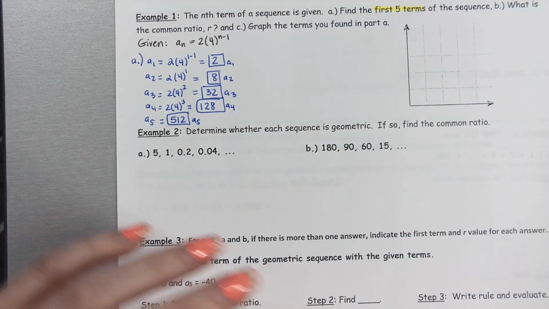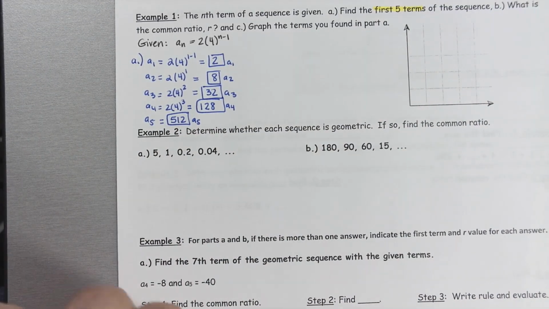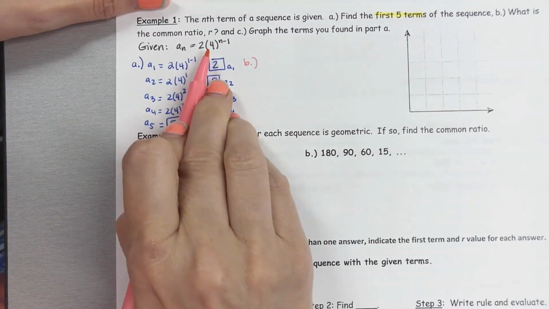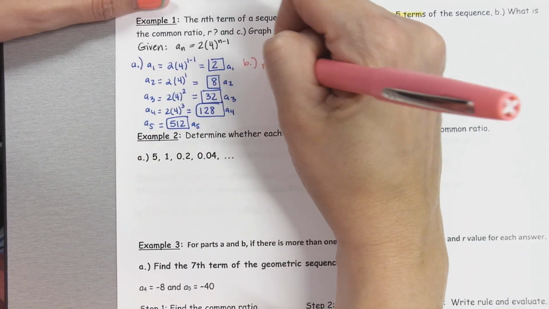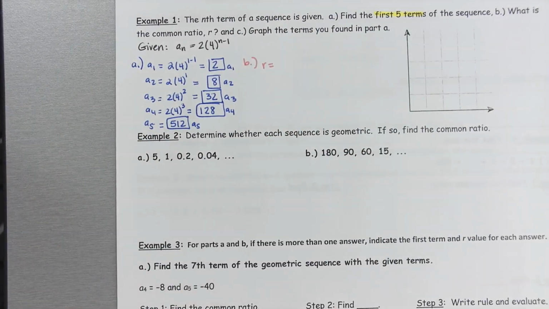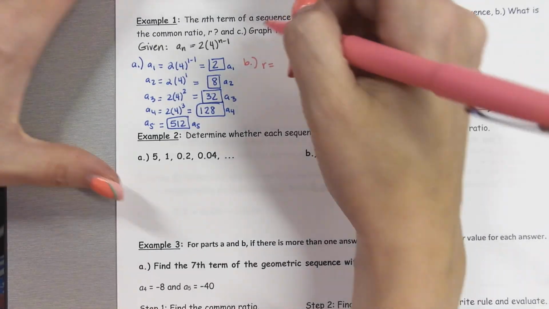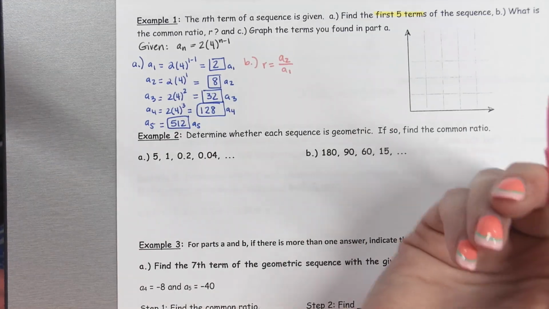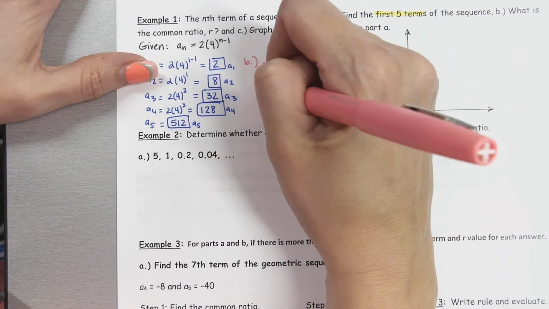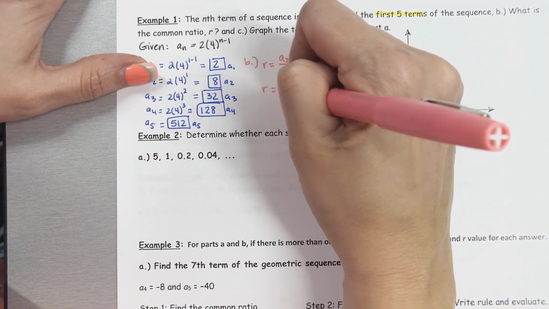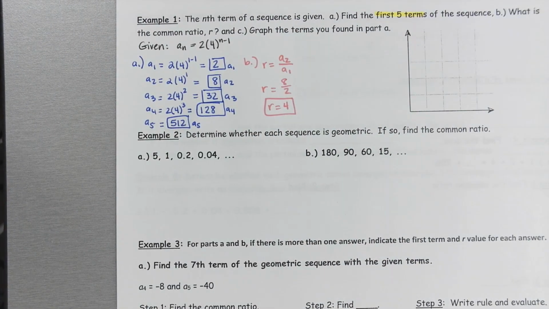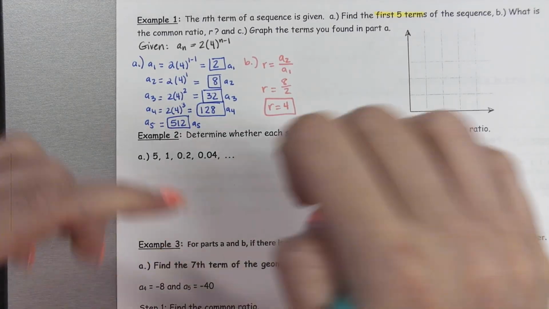Alright, so if you have your equation in this form, you can pick out the ratio right away. You can see that it's 4. They're not always going to have n minus 1 as an exponent. You might just have n. So you do need to just be aware of that. So if it's not in that form, you can always see the a2 divided by the a1. Okay, and if it's given in that form, you can just pick that out right away.